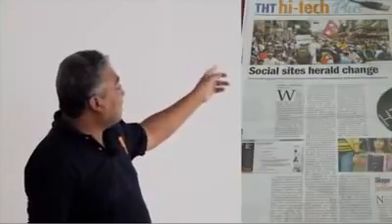And so this is a Himalayan Times coverage of our campaign, and basically says social sites herald change. Why? Because when the number of likes goes from 0 to say 6,000, 7,000 very quickly, then you know that people are buying into that idea. And so the media then takes notice of that, and so the media then helps spread that message as well. Okay? So it's a perception that something is happening.